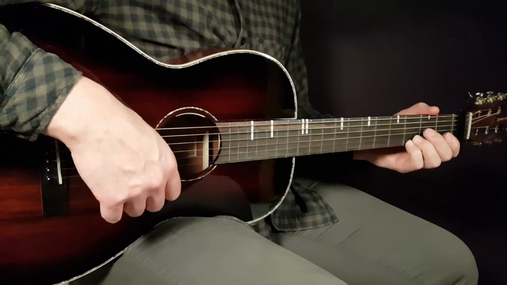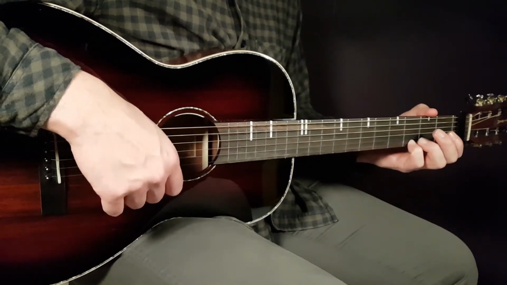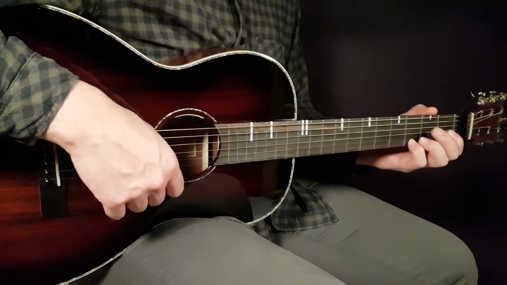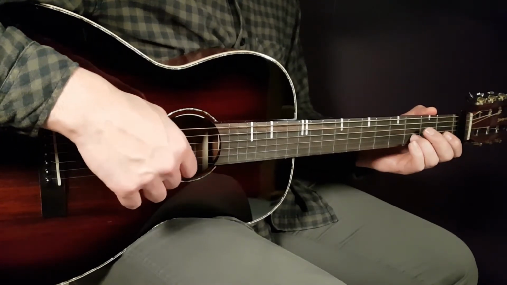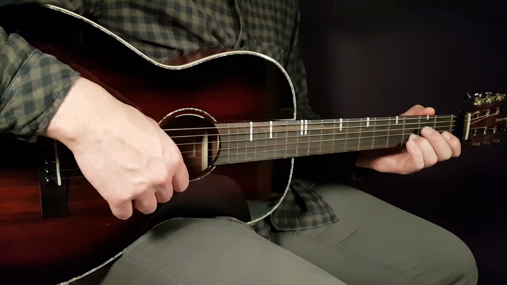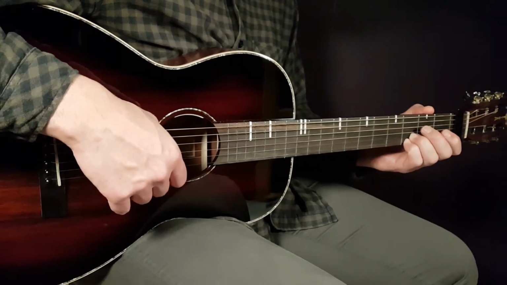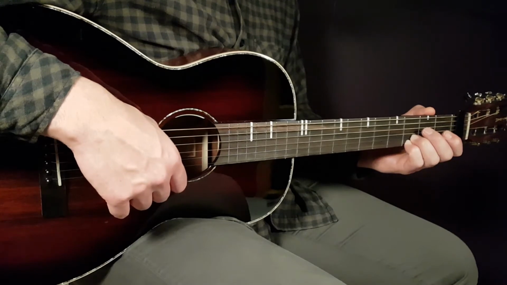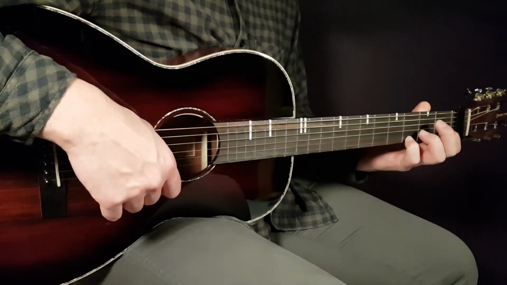this part, so that is 3rd on E still, then 3rd on B, and back to 3rd on E, and 3rd on B again. And the final part there belongs to the G chord, and it will be this part.